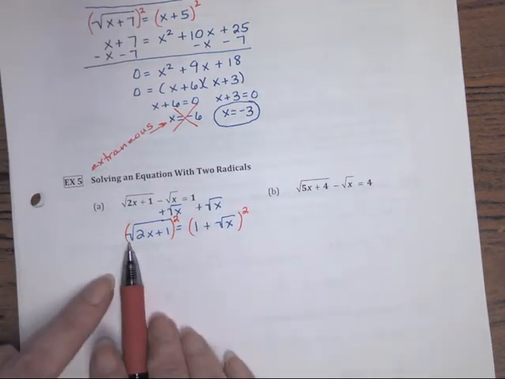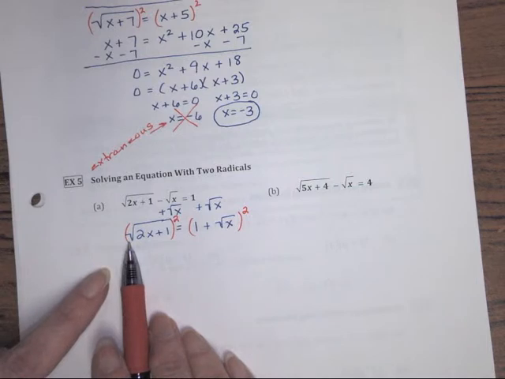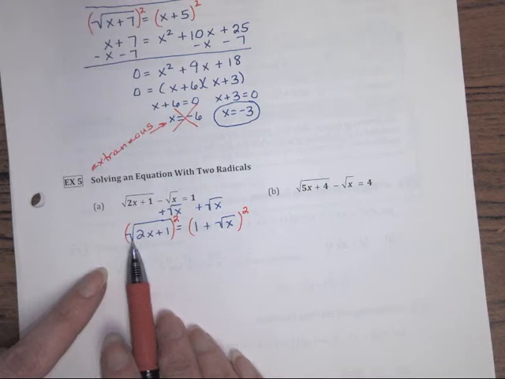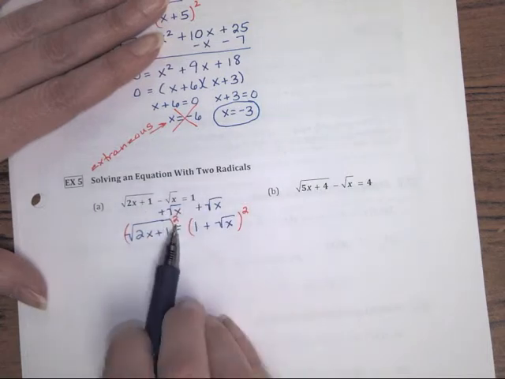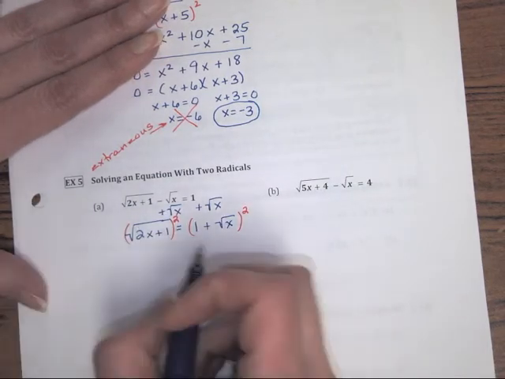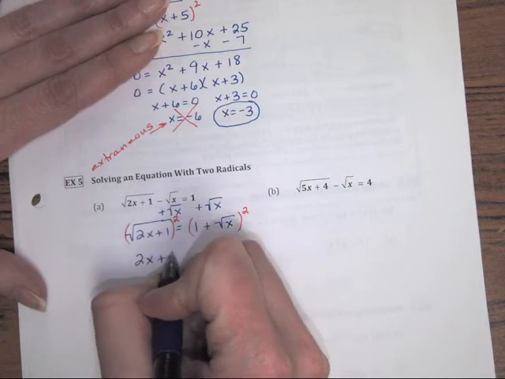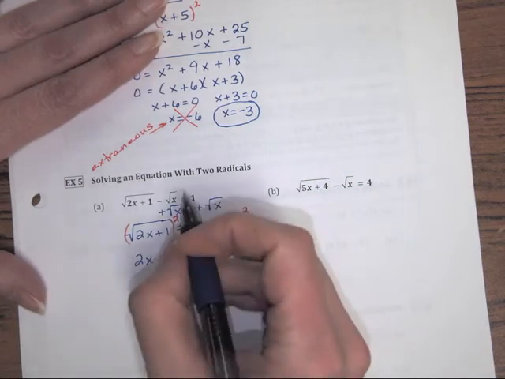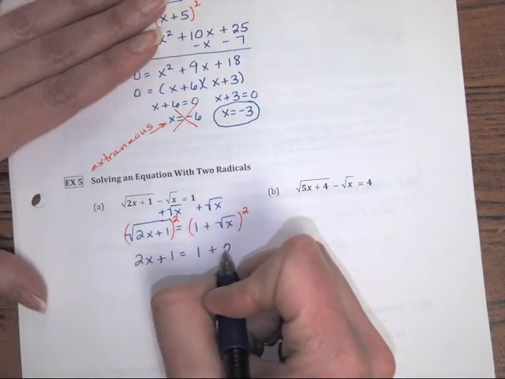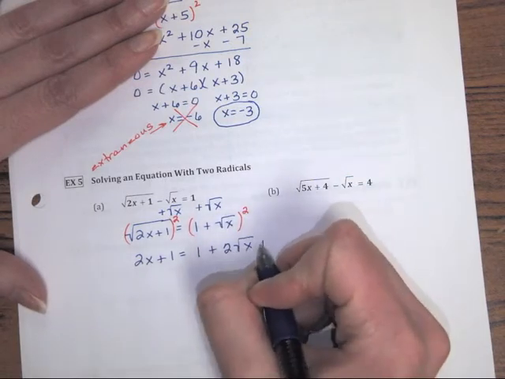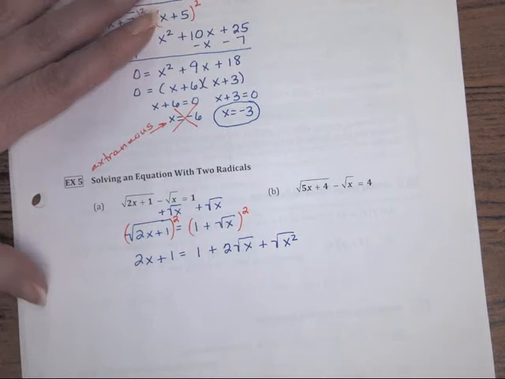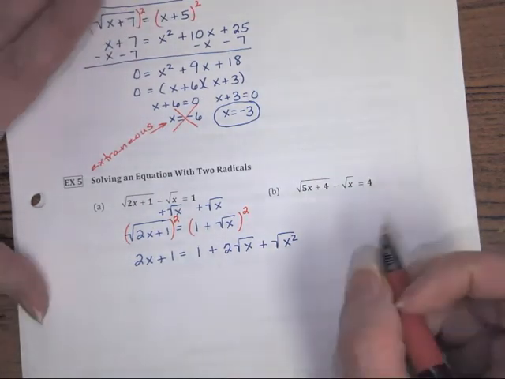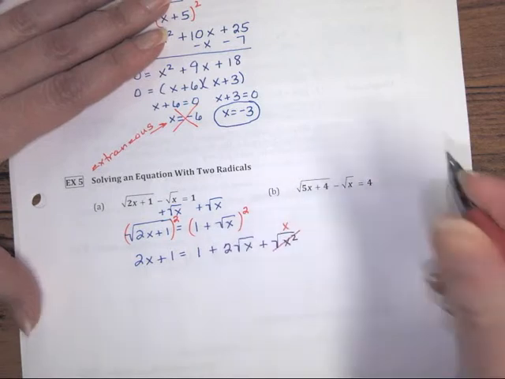Would you agree? The exponent that corresponds to a square root is 1/2, right? What's the reciprocal of 1/2? Which is what you're doing to it. Okay, so here's what we've got. The squaring and the square root cancel each other out, and I get 2x plus 1 equals, and over here I have to FOIL. So this is going to be 1 plus 2 square roots of x plus the square root of x squared. Agree? All I've done is FOIL. And this is x.